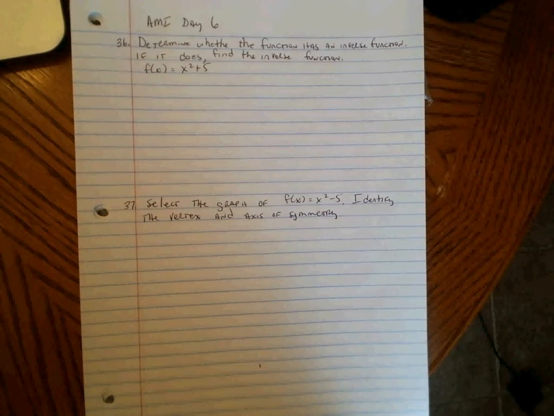Today is AMI Day 6. We're going to work on problems number 36 through 42 on the College Algebra Final Exam. Number 36 says determine whether the function has an inverse function. If it does, find the inverse function.